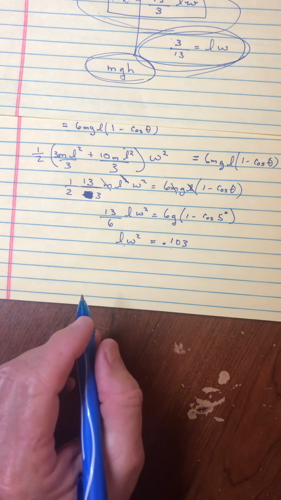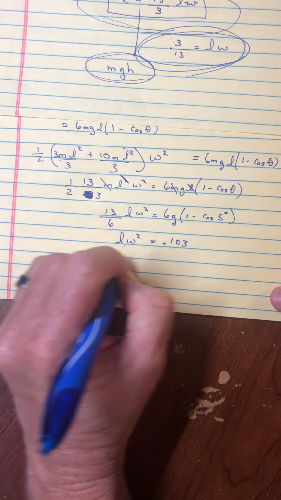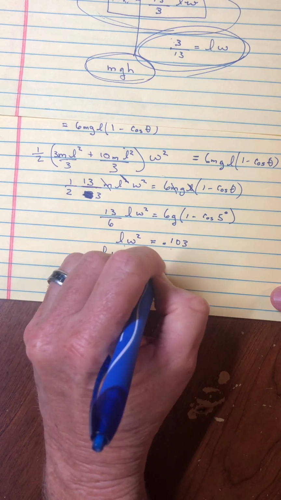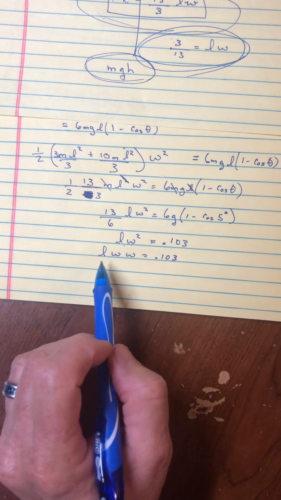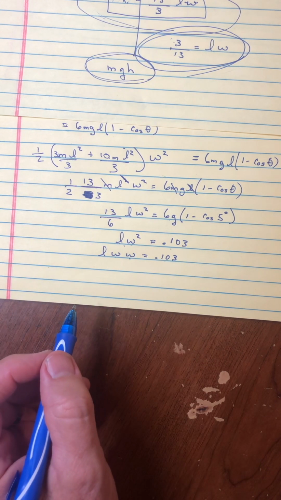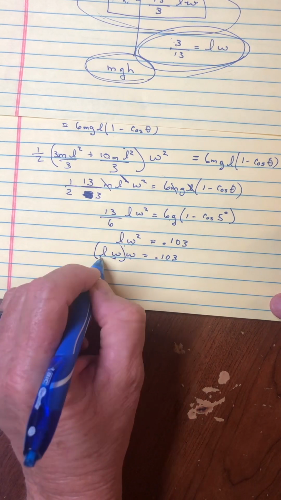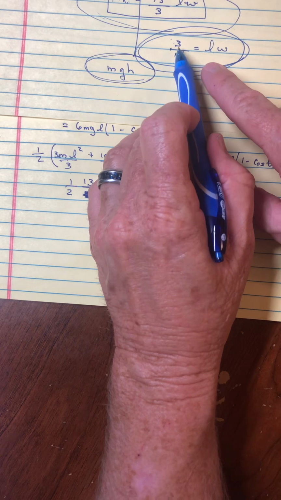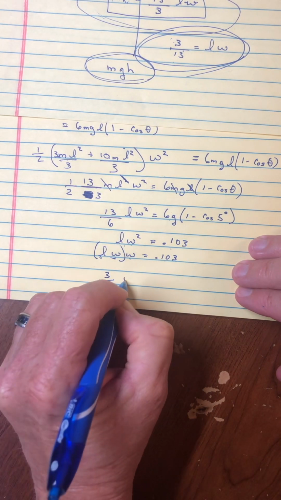A couple ways we could do this. I think I'll do this. I'm going to write the L omega squared as an L times an omega times an omega. I like that because those two multiplied together is what this equation is saying, 3 over 13.